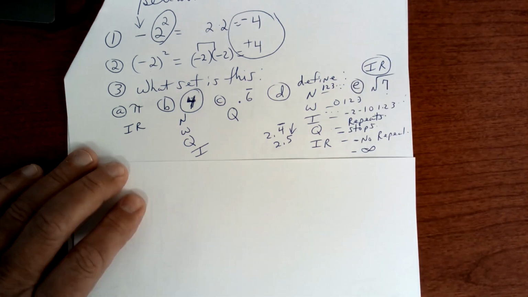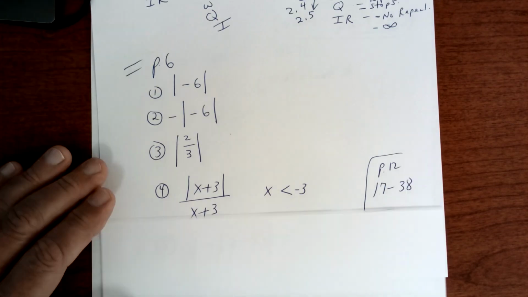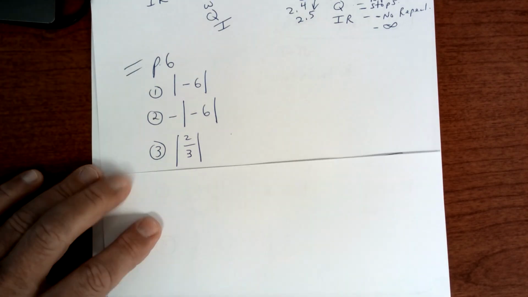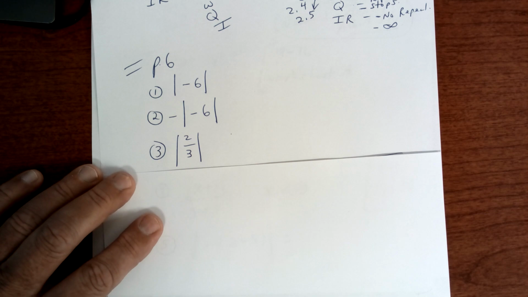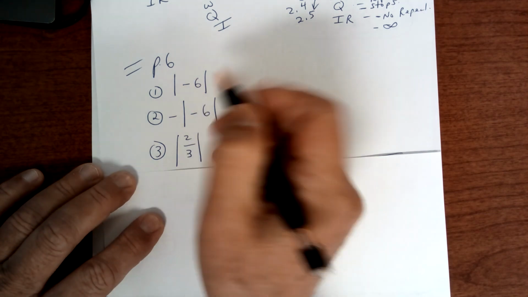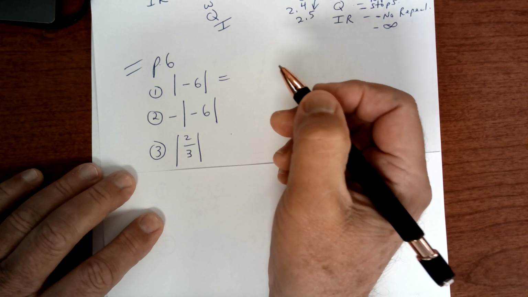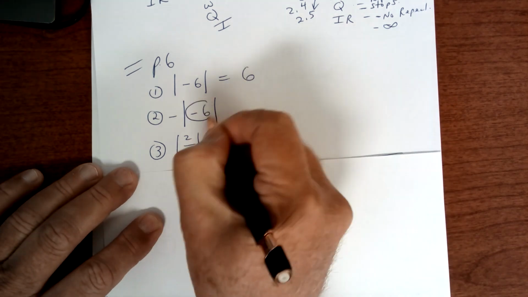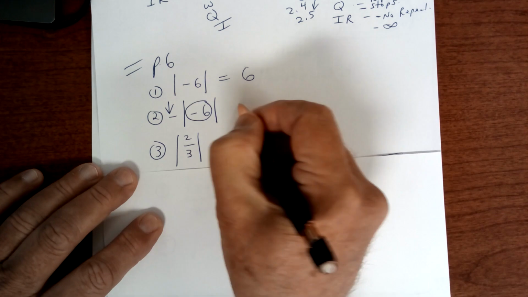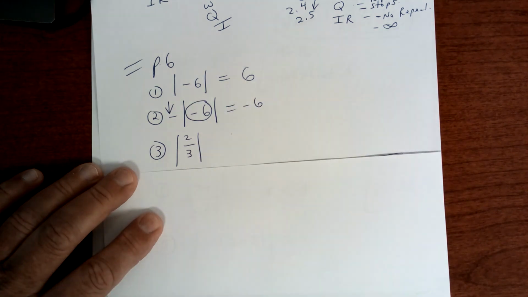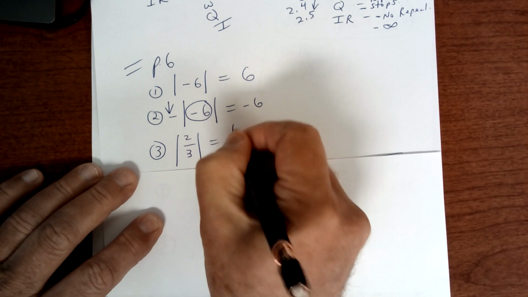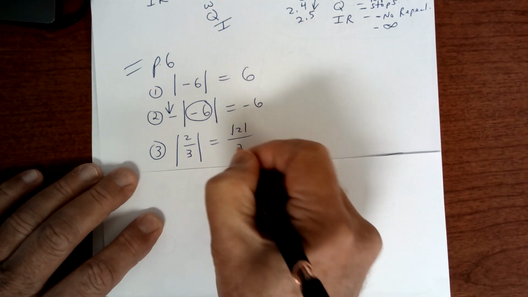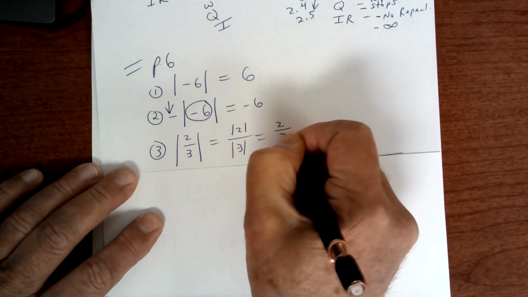And there it is. Okay, so on a new sheet of paper, or you can use the same one, I guess, copy down these problems and try and work them. This one is the absolute value, which means the distance to 0, so it's always positive. This one's going to be a positive, but there's a negative outside, so that's going to be a -6. This one is going to be the absolute value of 2 and the absolute value of 3, which is going to be 2/3. And that's how you work that.